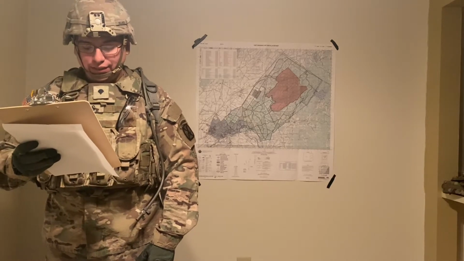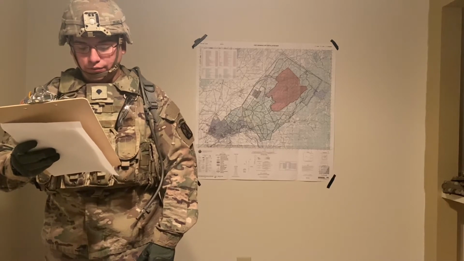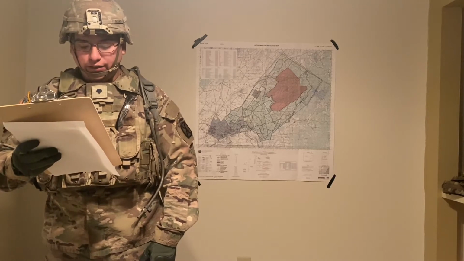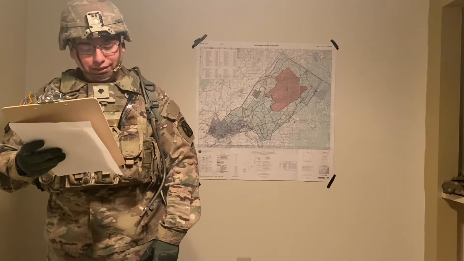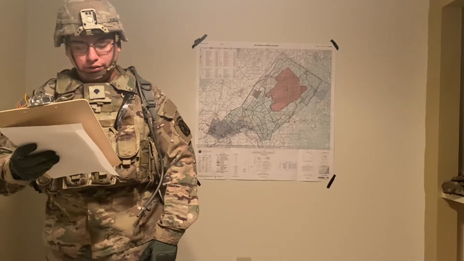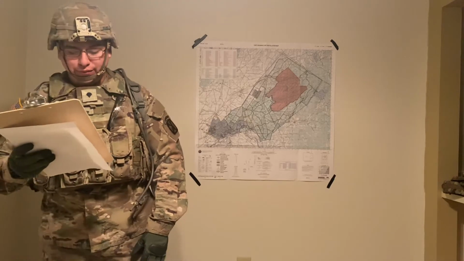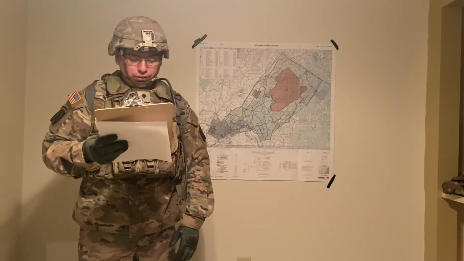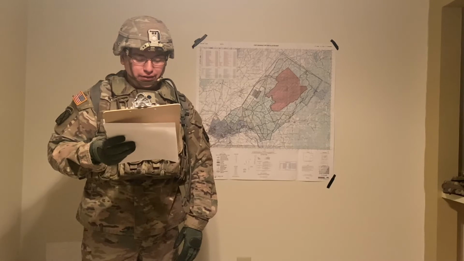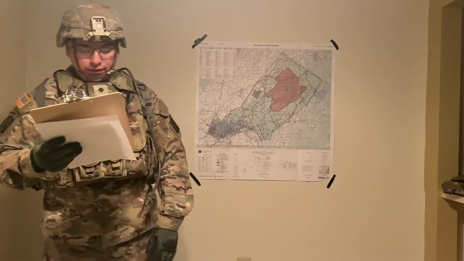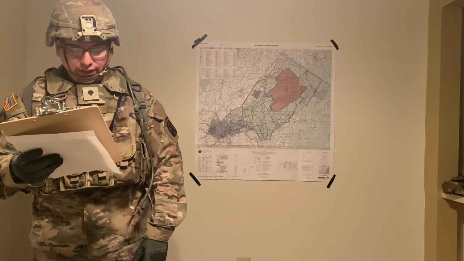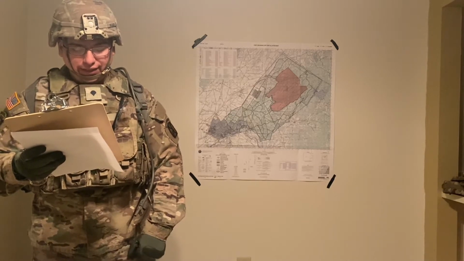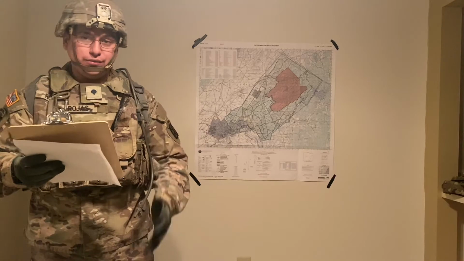Number 16 is identify the vertical datum note. Number 17 is identify the horizontal datum note. Number 18 is the control note. Number 19 is identify the preparation note. Number 20 is identify the printing note. Number 21 is identify the grid reference box. Number 22 is identify the unit imprint and symbol. And the last one is identify the legend, which is number 23.